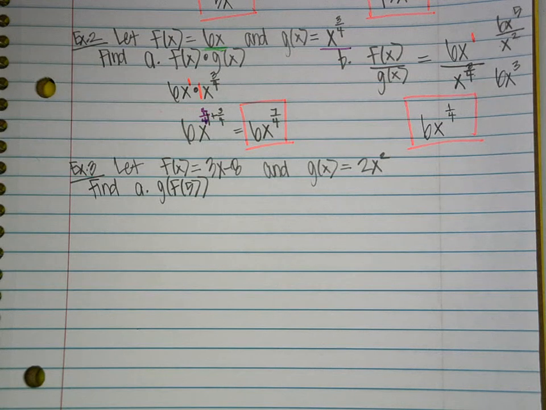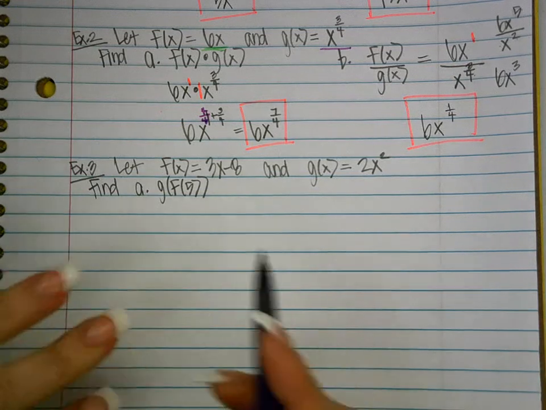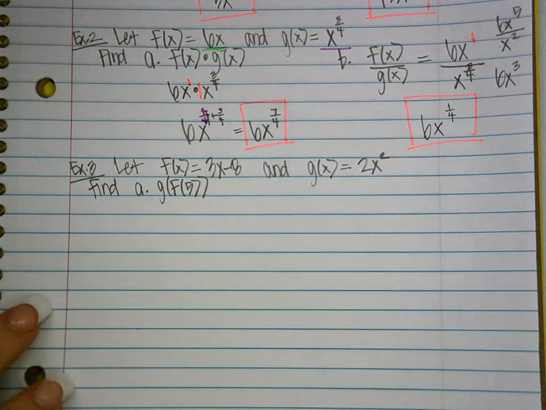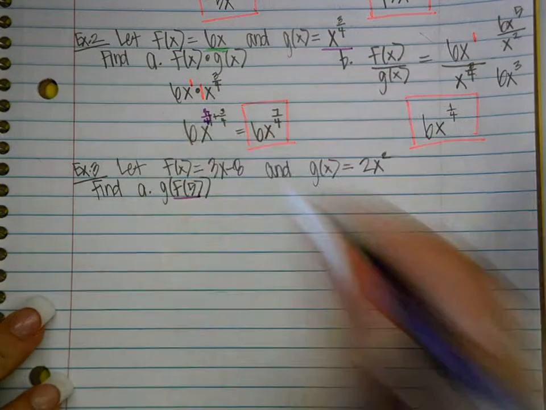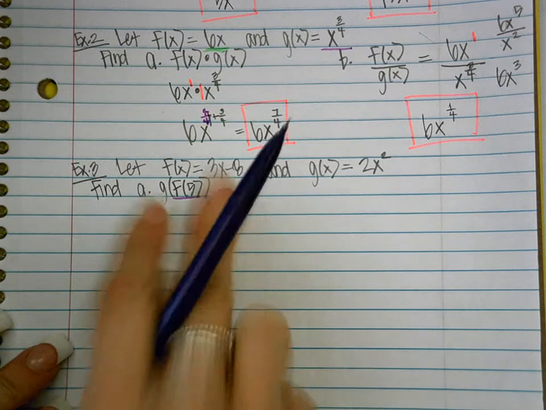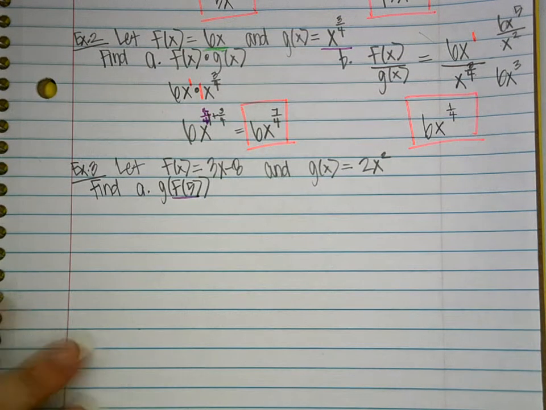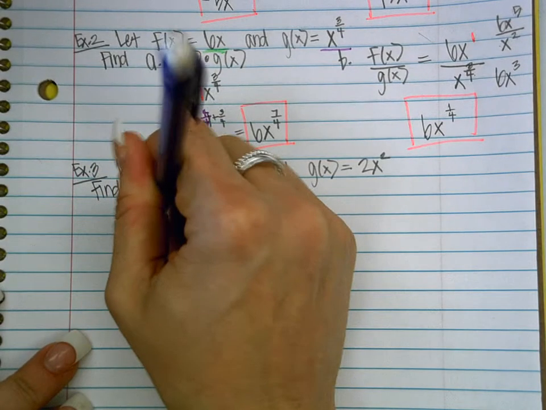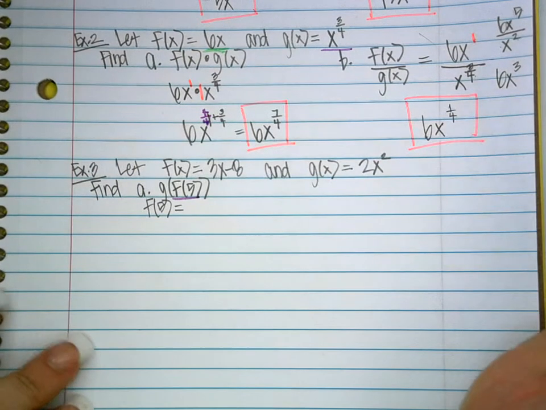So if you were dealing with a regular order of operations problem, we always do what's inside the parentheses first, right? We're going to do the same thing here. I want you to actually do what's inside the first parentheses, and then we're going to plug that answer into the second parentheses, essentially. So first you need to find f of 5. If I just wanted you to find f of 5, what would you do? Plug 5 in for x.